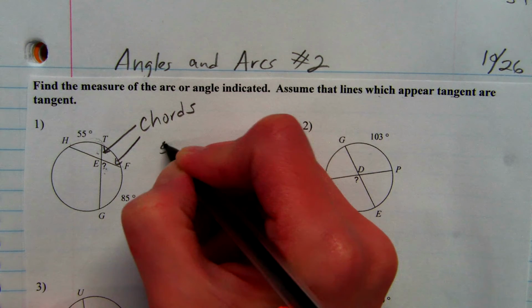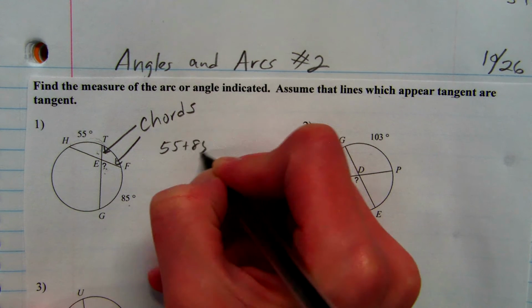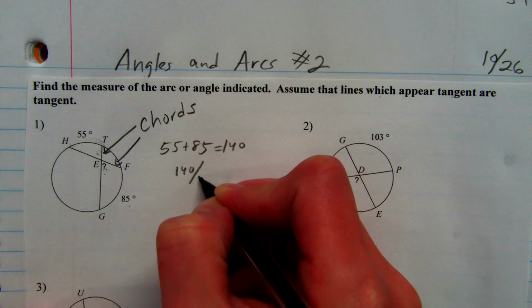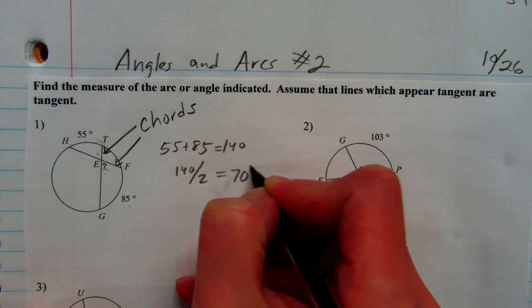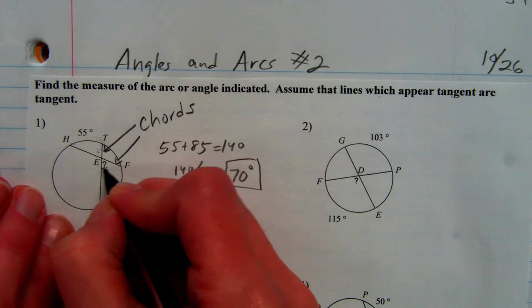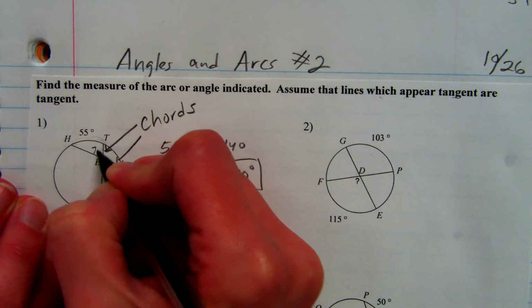So we literally take 55 plus 85 to get 140. And then take 140 and divide by 2. And that makes this angle 70. So this angle is 70, and the angle across from it is 70.